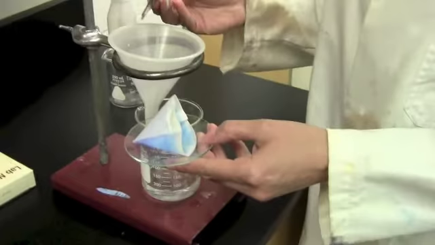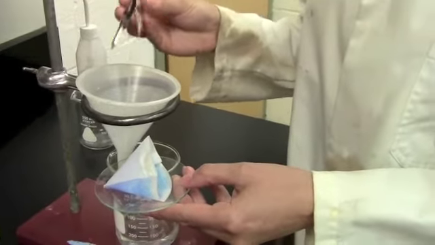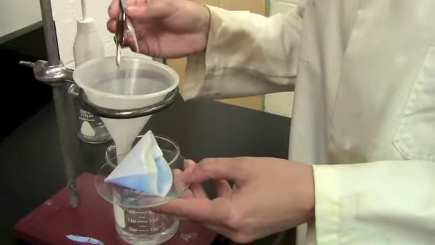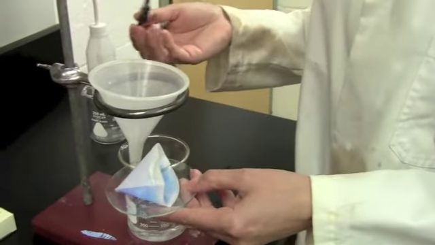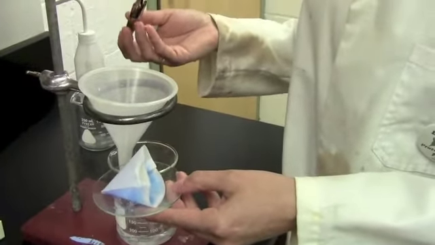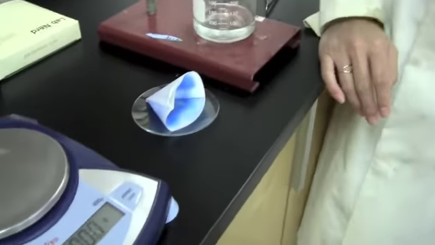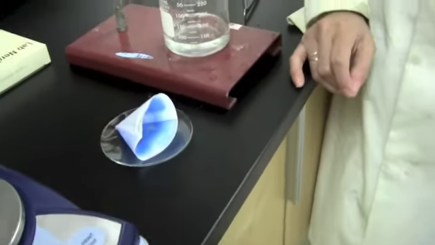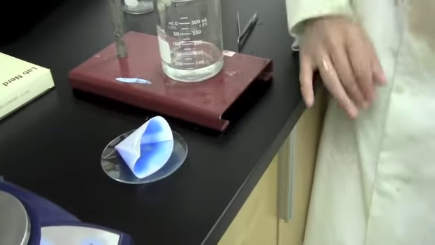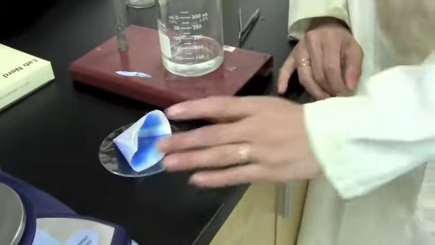If you do rip the filter paper in this process, as long as you get all the pieces of the filter paper onto the watch glass, it's okay, because you've already weighed it, so you're going to subtract off that mass anyway. You want to make sure your watch glass is labeled with your initials, so you can use a Sharpie to write directly on the watch glass. It might be smart to do this before you put the filter paper on, but it doesn't really matter.